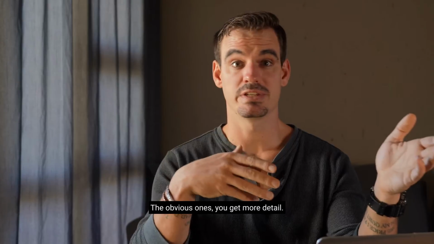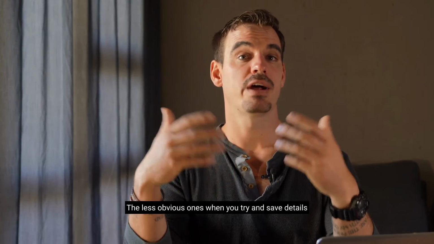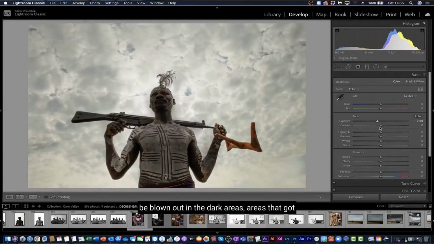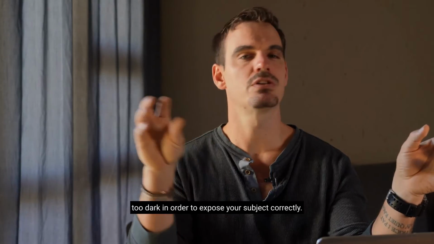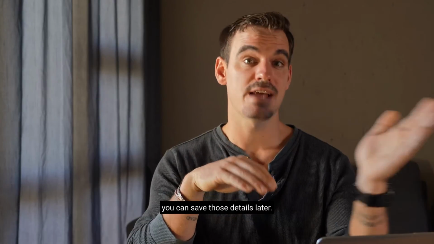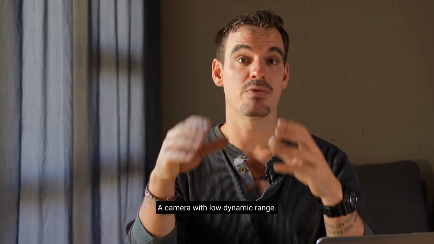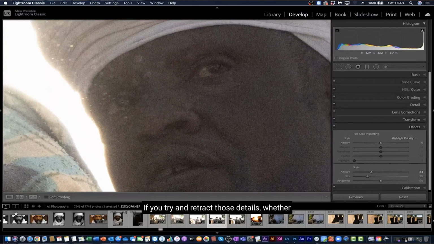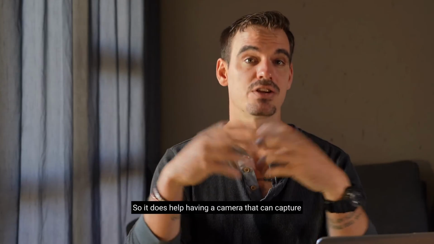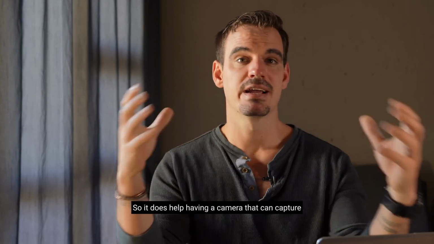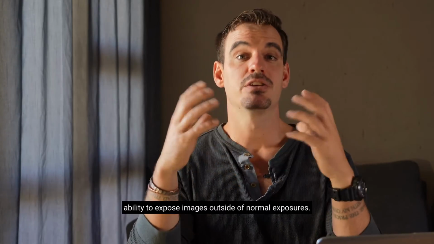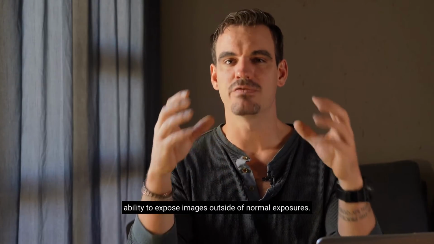The obvious one, you get more detail. The less obvious ones, when you try and save details that might be blown out in the highlights or might be blown out in the dark areas, areas that got too dark, in order to expose your subject correctly. A camera with high dynamic range means you can save those details later. A camera with low dynamic range, if you try and retract those details, whether it's the highlights or the shadows, you'll see you lose a lot of detail. So it does help having a camera that can capture a wide dynamic range, because it gives us the creative ability to expose images outside of normal exposures.